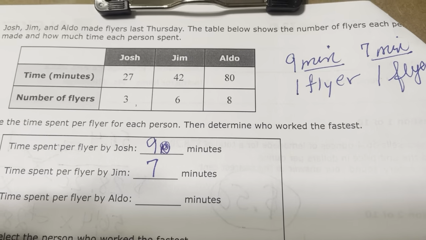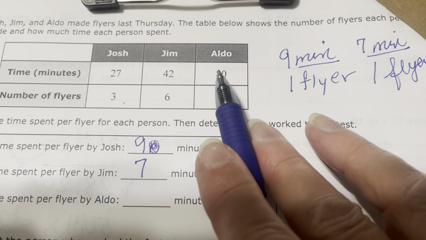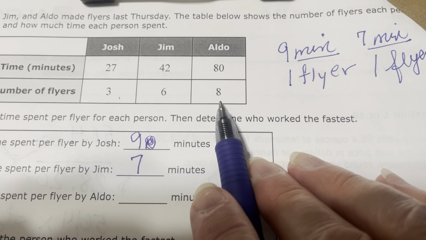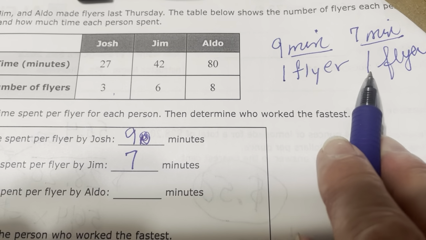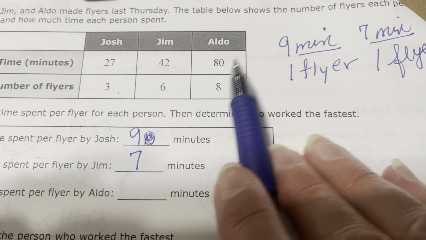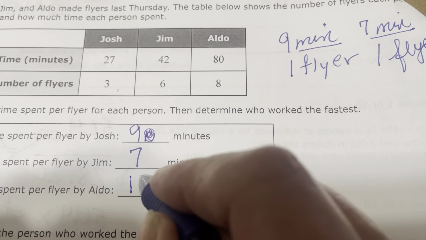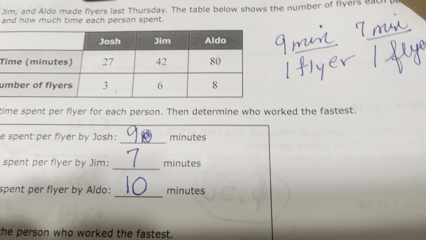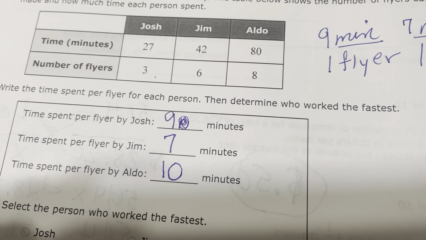And lastly, Aldo was 80 minutes to make 8 flyers, but I want that to go to 1 flyer. So 8 divided by 8 is 1. 80 divided by 8 is 10 minutes per flyer.